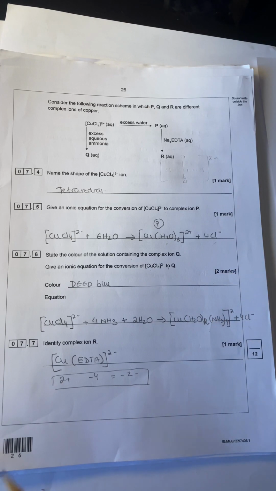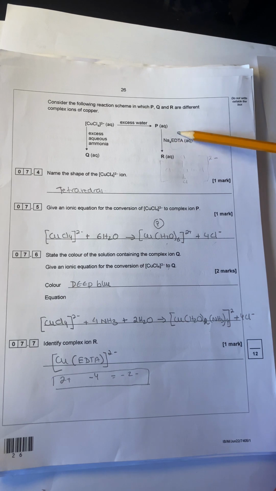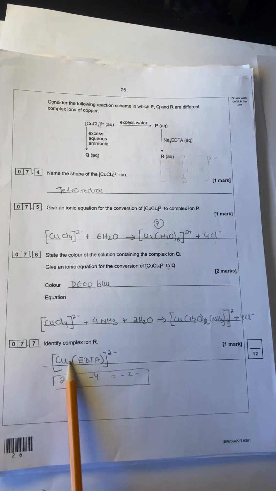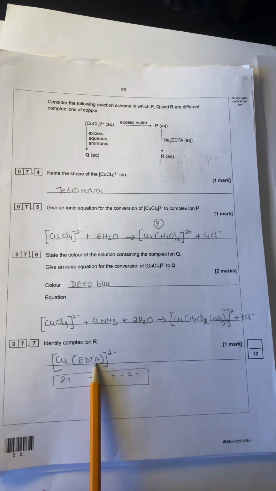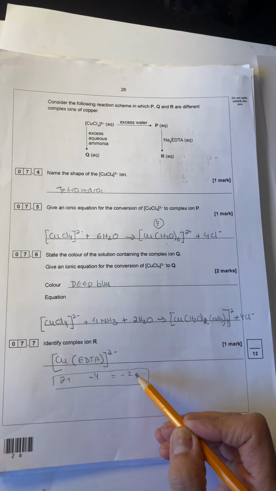Identify complex ion R. If you have that plus EDTA, everything comes out, and you get CuEDTA 2-, because Cu is 2 plus and EDTA is 4-, which gives you 2-.